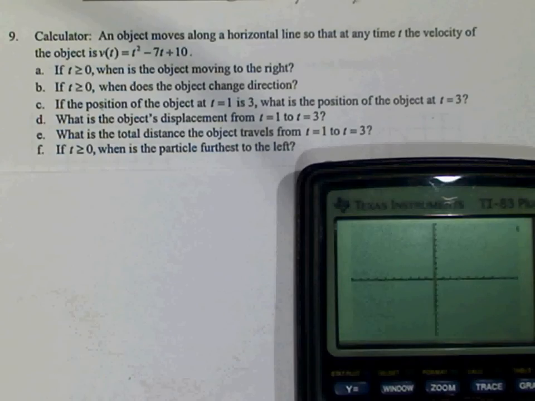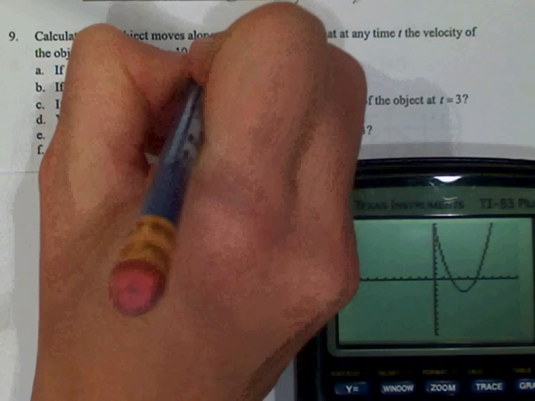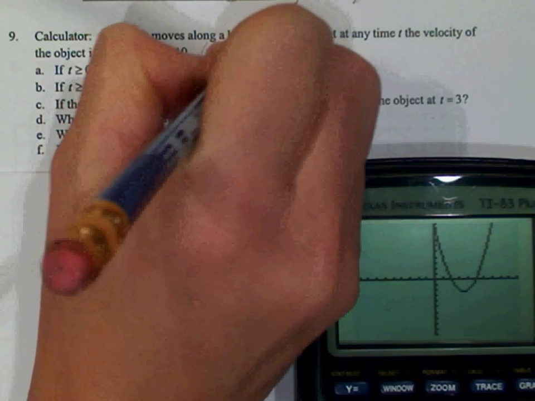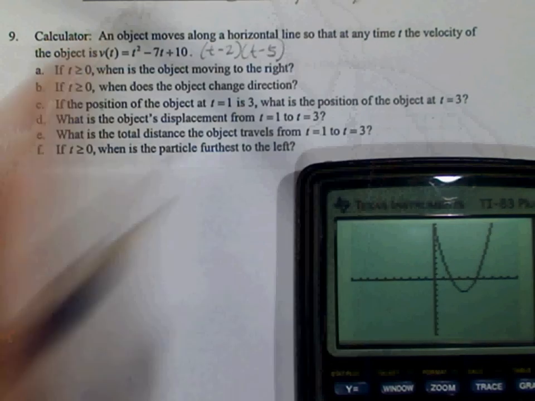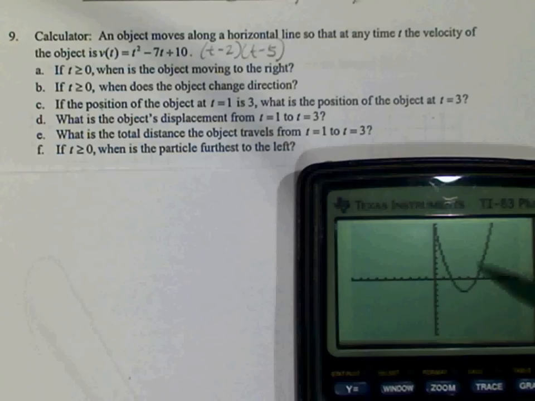Obviously it's a parabola. Even more obvious, if I factor this, it's t minus 2, t minus 5. So I'm not even going to calculate the zeros. I know for a fact that the zeros are at 2 and 5. Otherwise, I might have to calculate the zeros if I wasn't sure.